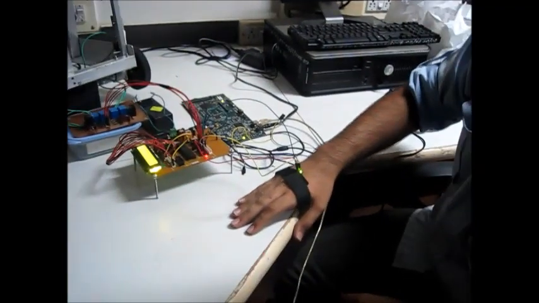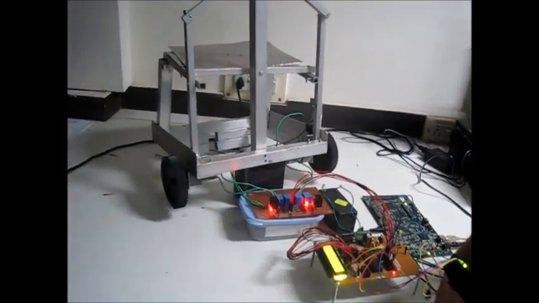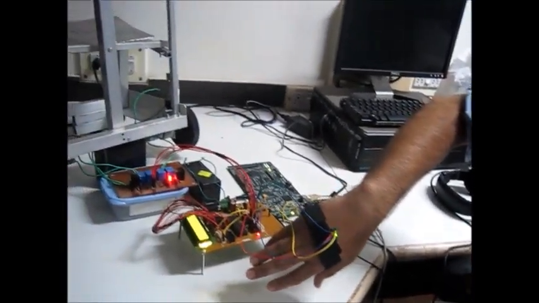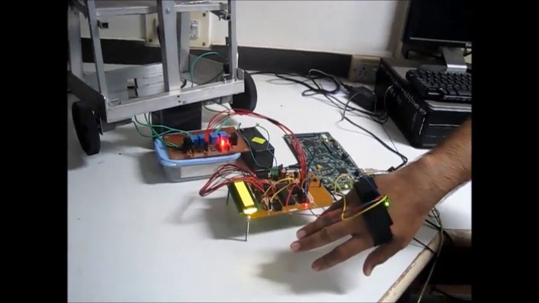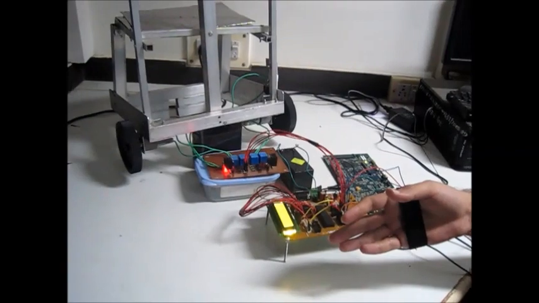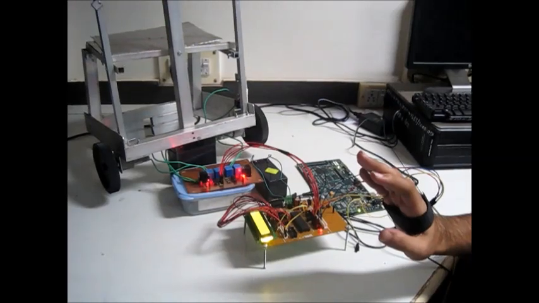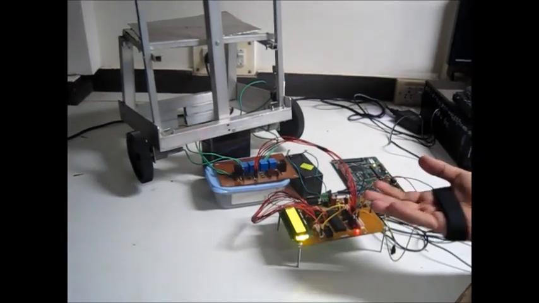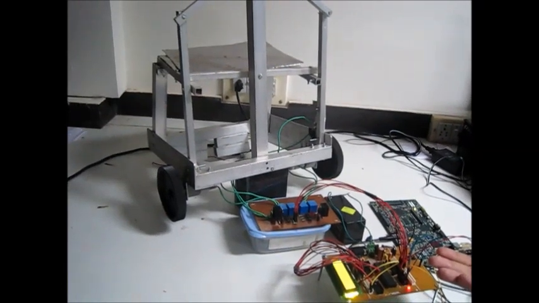To move the wheelchair in the forward direction, you move your hand forward. Now to take a left turn, you tilt your hand in the left direction. To take a right turn, you tilt your hand in the right direction. To move backwards, you tilt your hand towards yourself. In order to stop the wheelchair, you just tilt your hand upside down and the wheelchair stops. This was the demo for the wheelchair controlled using an accelerometer.